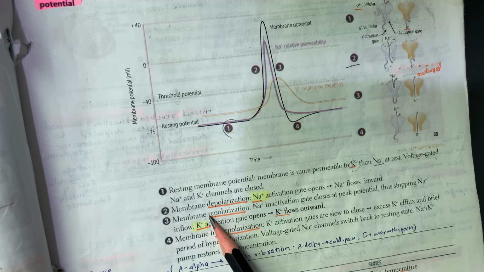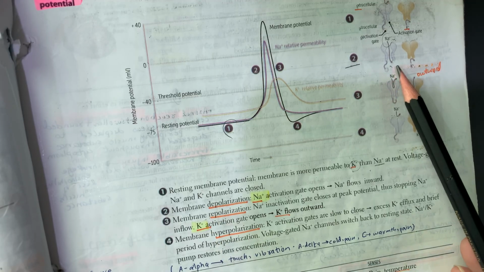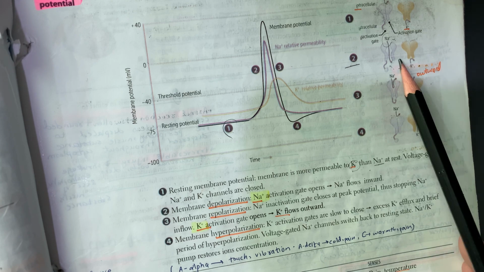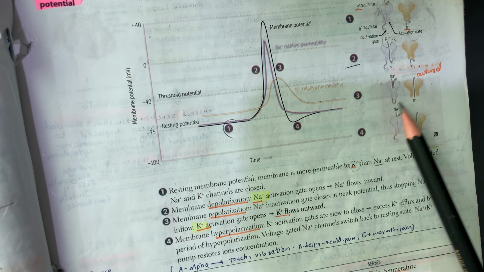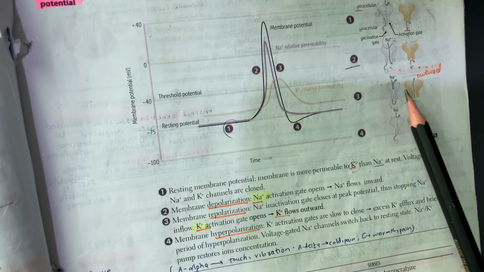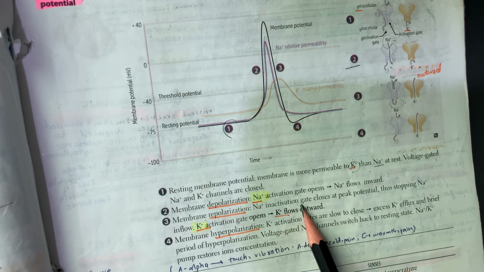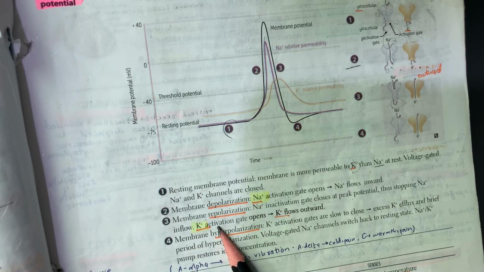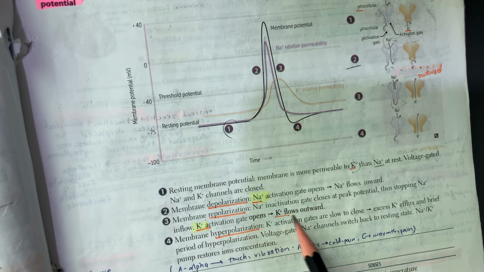Next, what happens is that when the cell has allowed enough sodium in, the cell is like, I am exhausted now, I am done with the sodium and your signals, I am going to close my doors now. Then the cell again closes its door to sodium. The sodium inactivation gate closes at peak potential, thus stopping sodium inflow. The potassium activation gate opens, and potassium flows outward.